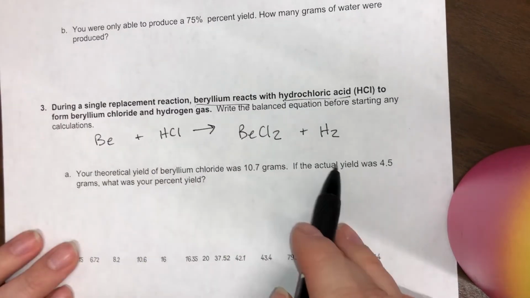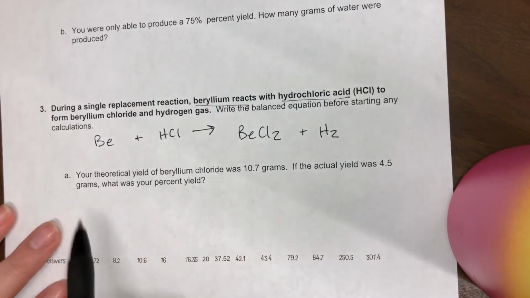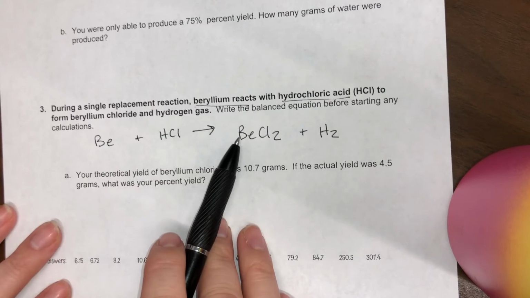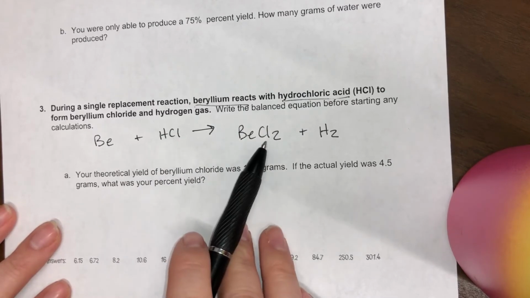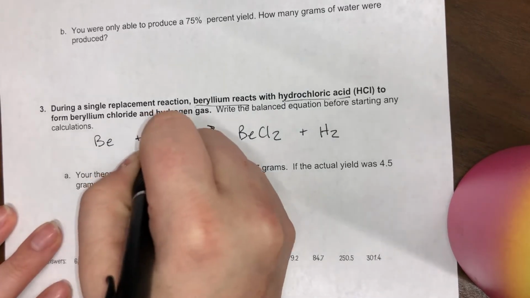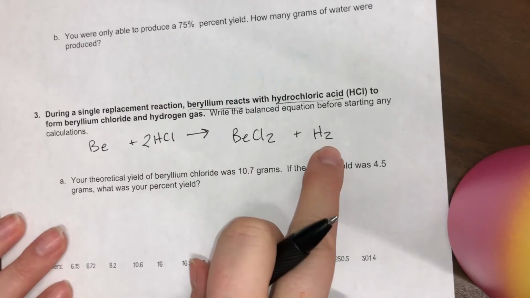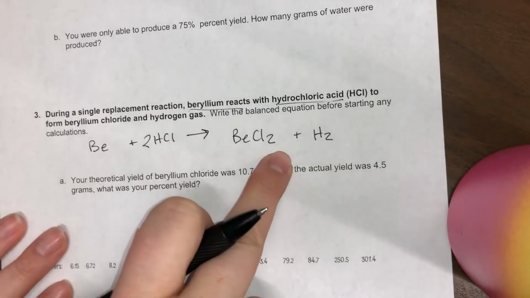Then we would need to go through and balance this. Looks like this one's an easy one to balance. The berylliums are already even. The chlorines are not. If there are 2 chlorines on this side, there needs to be 2 over here, so we're going to put a 2 in front of that so that we have 2 chlorines. Now we have 2 H's and we already had 2 on that side. So this is balanced now.